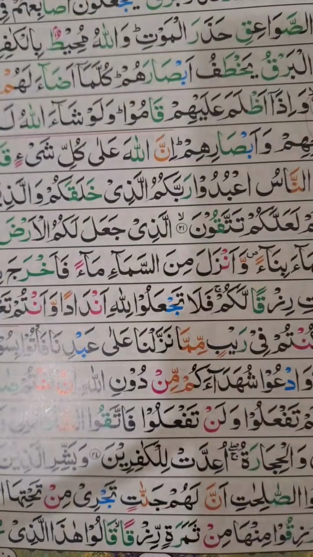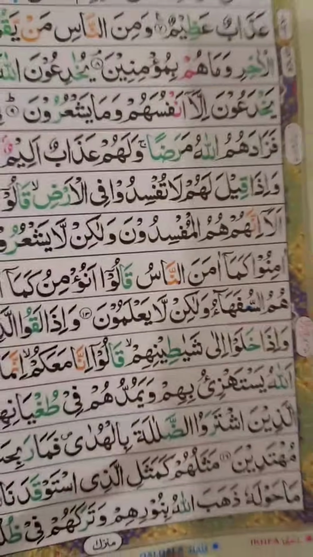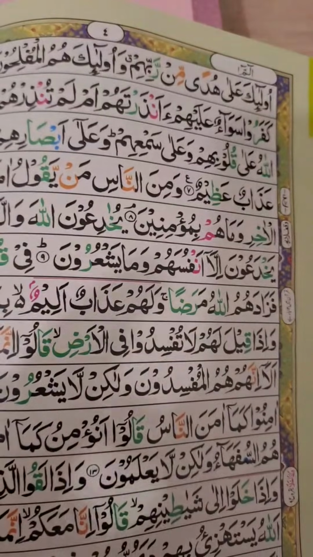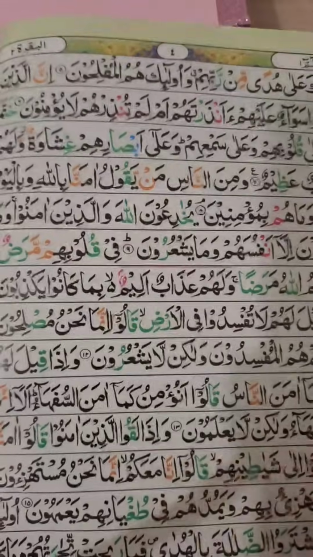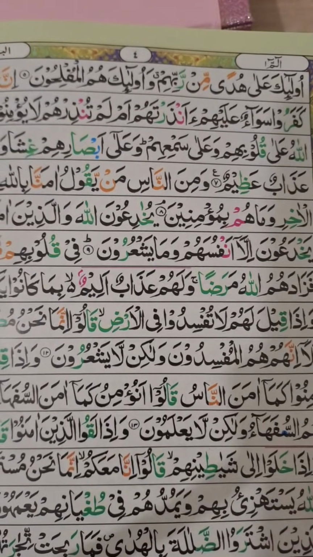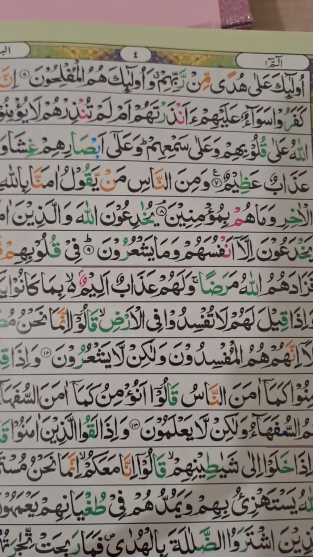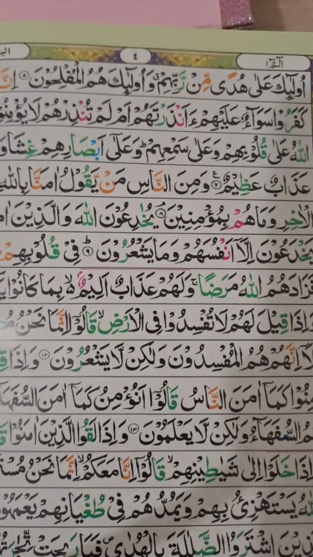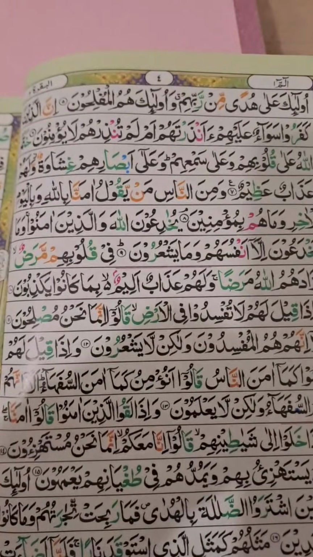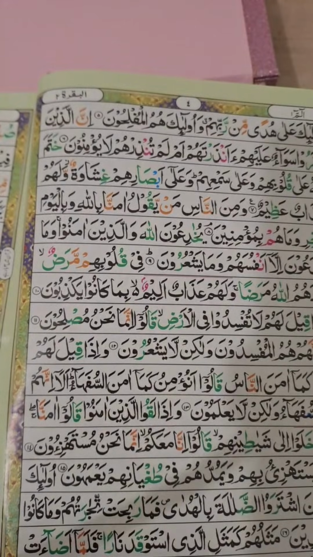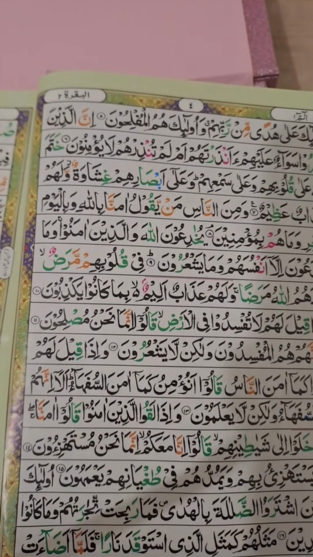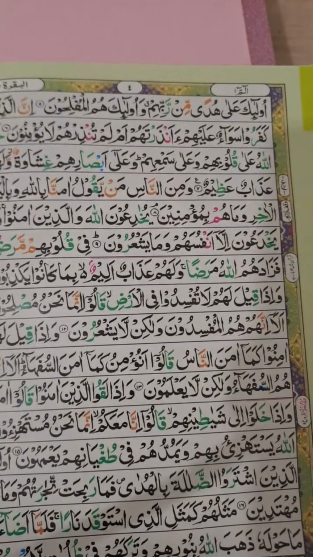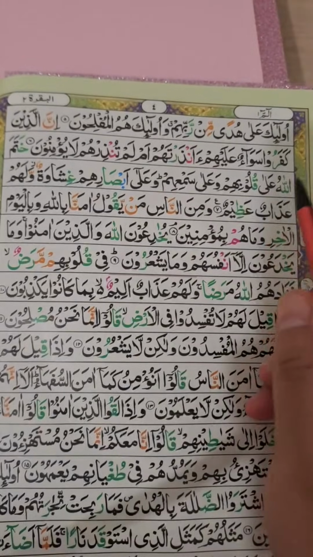Now let's move to the next page. Okay, I hope that it's visible, all ayahs. Please comment below and tell me if you can see it clearly. If not, then I will change the location of this Quran again. Okay. So let's start from this ayah.